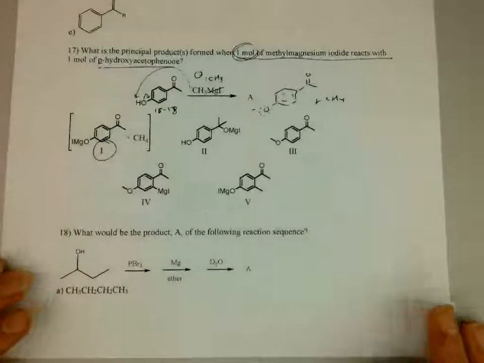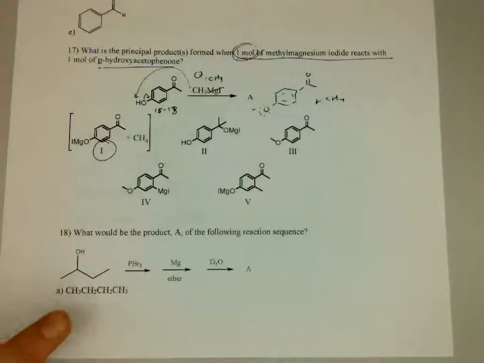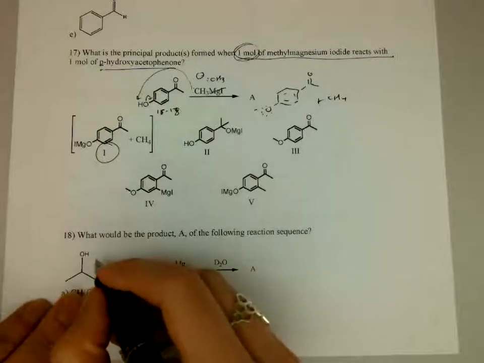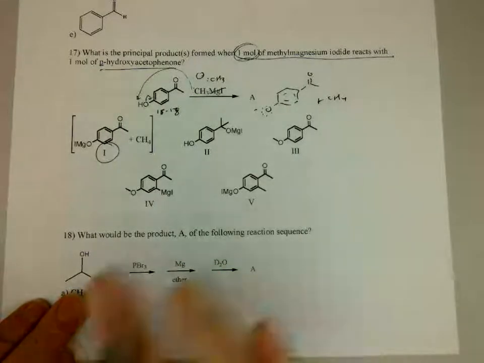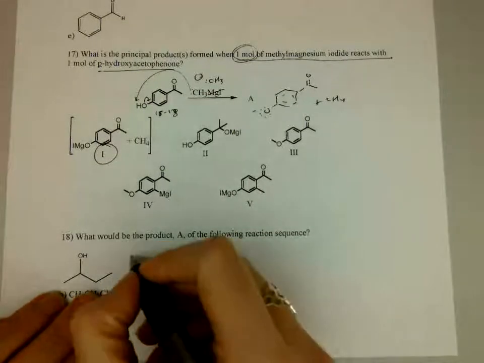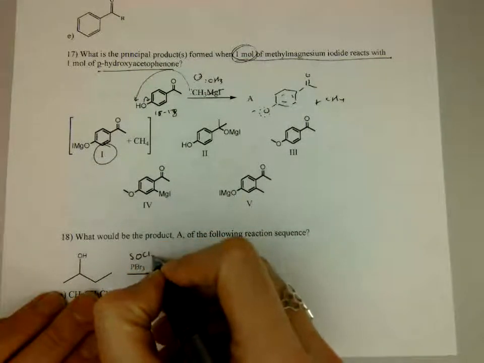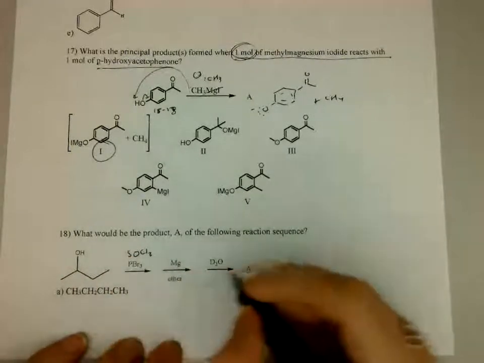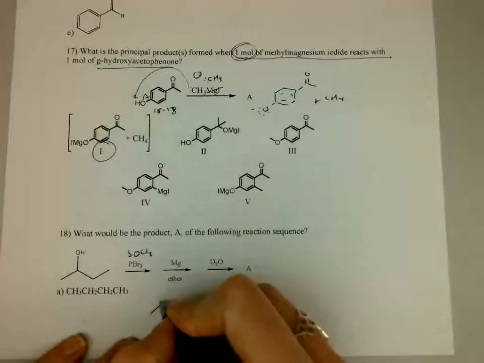Okay, and then for question 18, what would be the product of the following reaction? So this is just a handy reaction to know. If you have a primary, secondary, I think even a tertiary, but don't quote me for sure on that one, but definitely primary or secondary, PBr3 will turn it into a bromine. SOCl2 will turn it into a chlorine. That's often used in Grignard reagents.